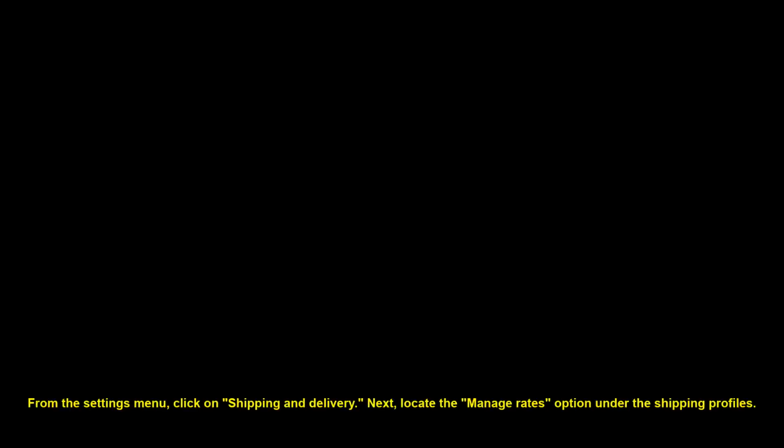To transfer fulfillment from Shopify to ShipMonk, begin by logging into your Shopify account. Navigate to the settings section found in the bottom left corner of the dashboard. From the settings menu, click on Shipping and Delivery. Next, locate the Manage Rates option under the shipping profiles. Here, you will see your current shipping settings.